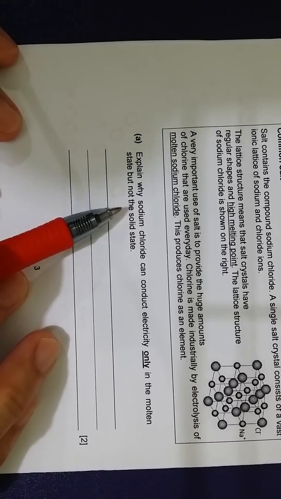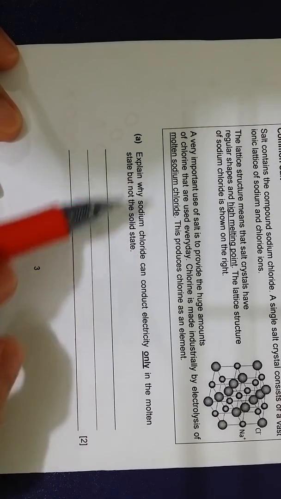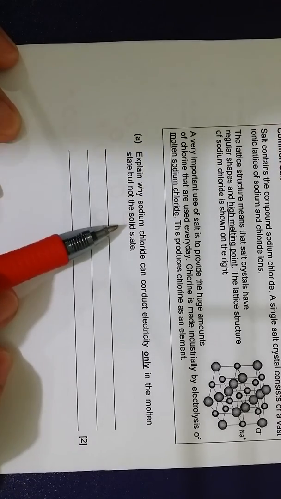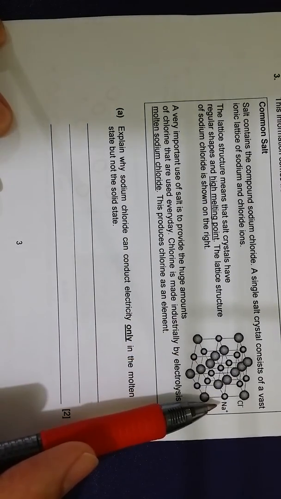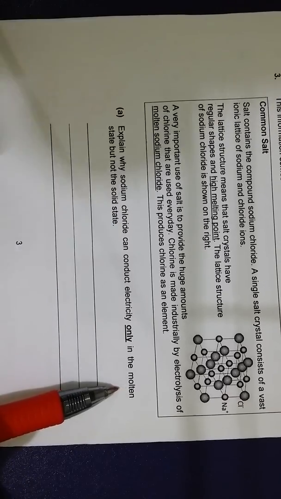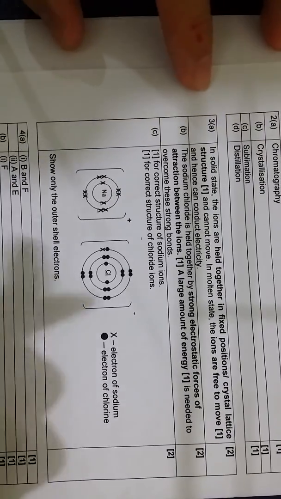Okay, then let's go to the question. Explain why sodium chloride can conduct electricity only in molten state but not in solid state. So you have to explain in solid state what happened to the sodium chloride, in particular what happened to the sodium and the chloride ions. Then in molten state, what happened to the sodium and the chloride ions. Okay, so your answer will sound something like this.